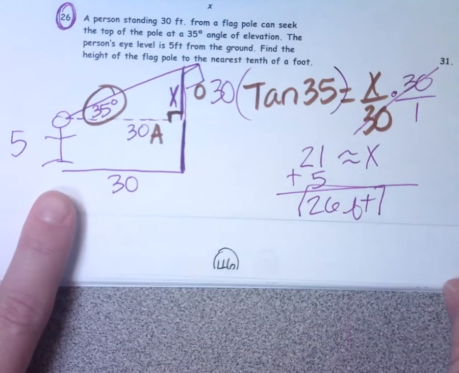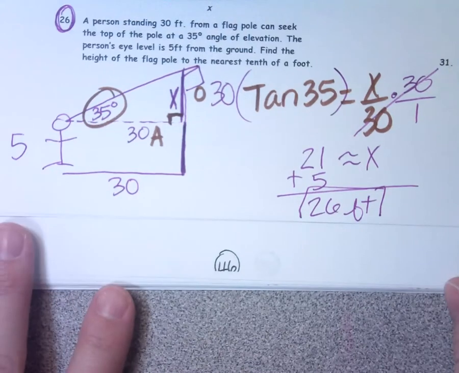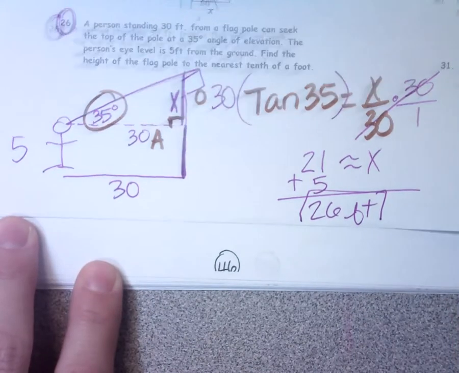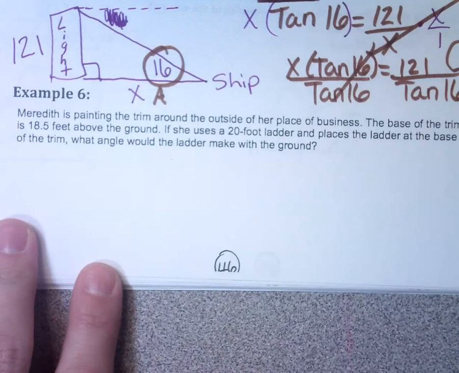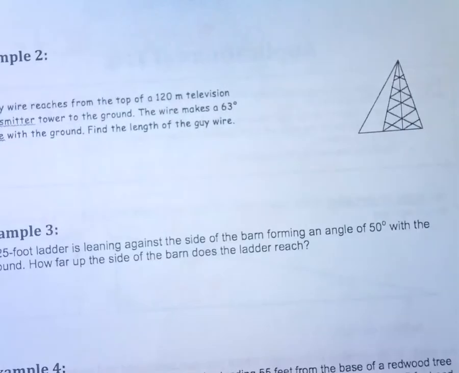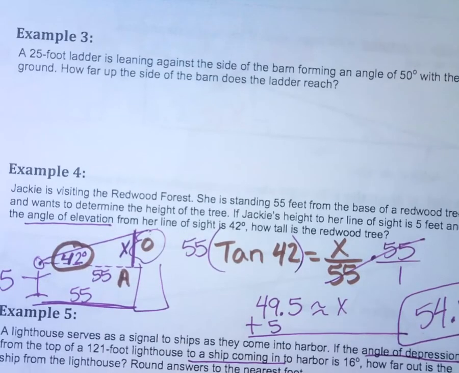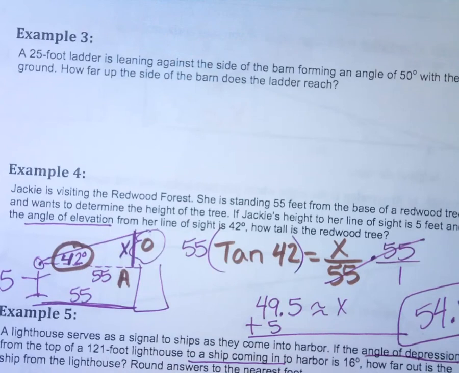You feel like your equations with the sine, cosine, and tangent are getting a little easier? Okay, sorry to keep going all over the place with you. All right, back to the packet. Let's look at example 3. Example 3 says we have a 25-foot ladder. It's leaning against the side of a barn, forming an angle of 50 degrees with the ground. How far up the side of the barn does the ladder reach?